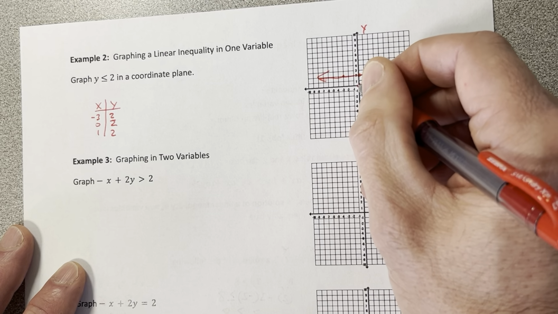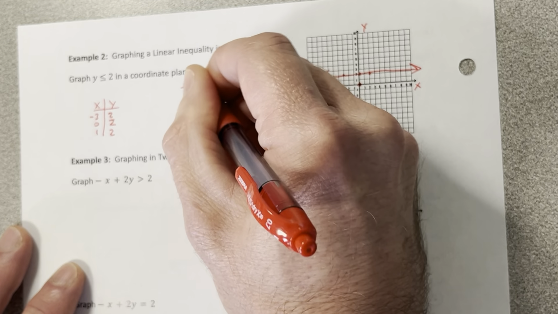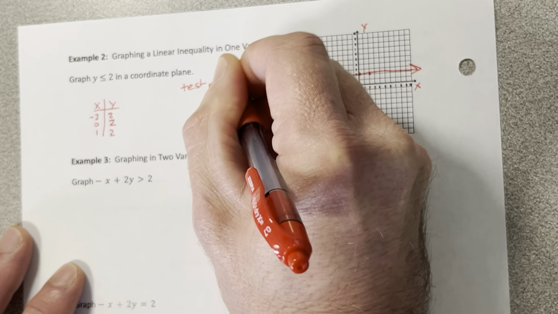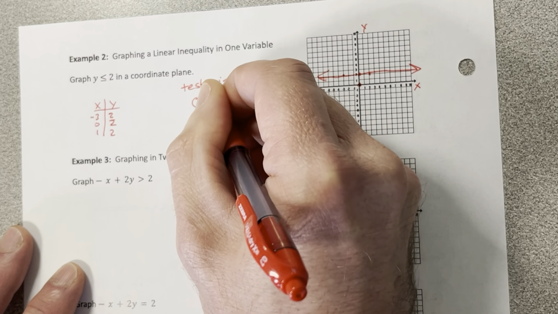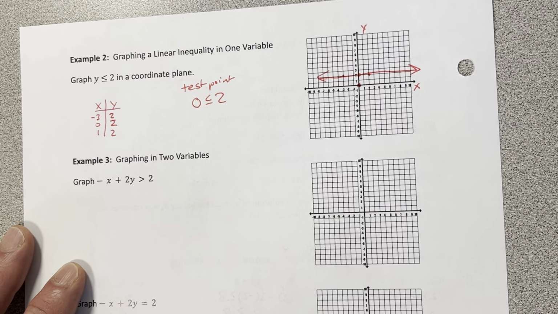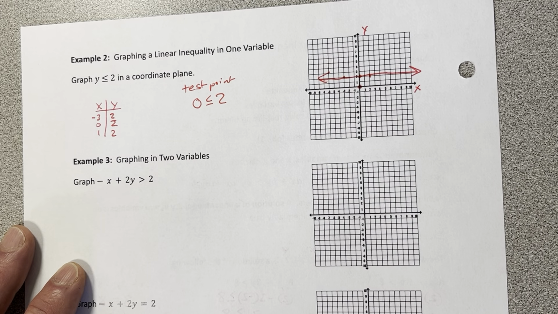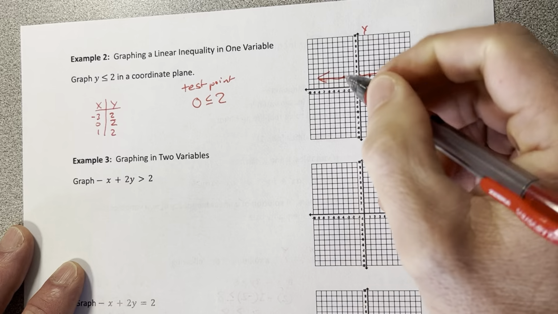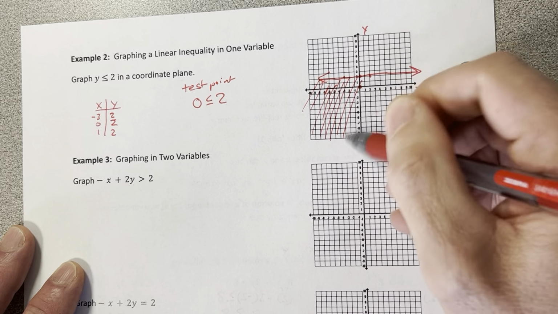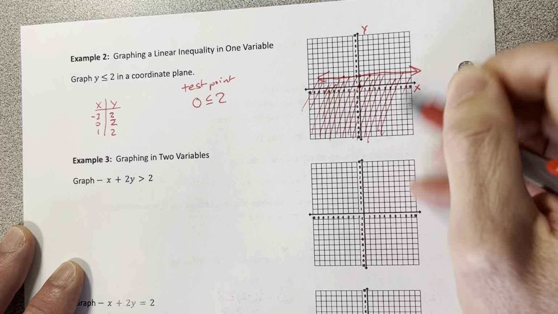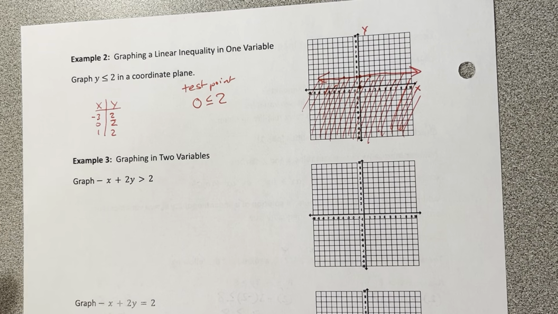And this time I do get to use 0, 0. So I'm going to use a test point real quick. Since there's no x, I just put in 0 for y, and I get 0 is less than or equal to 2. Well, that's actually true. So we get to shade on that side of the boundary line. And that's our graph right there.